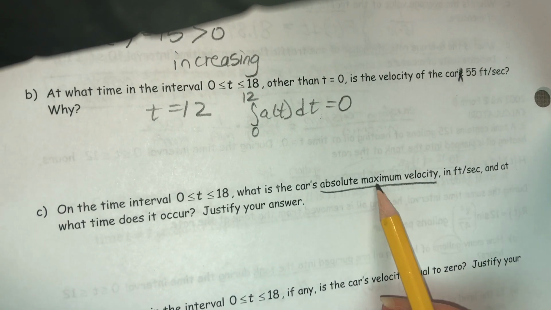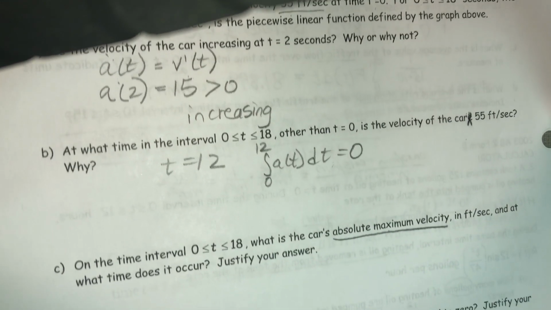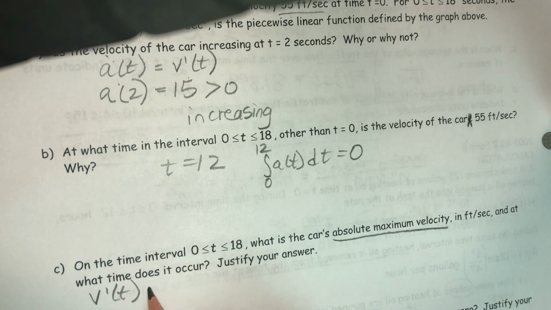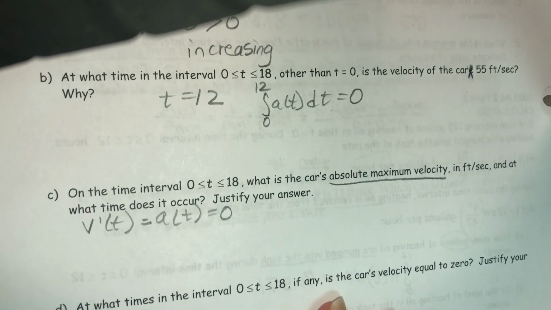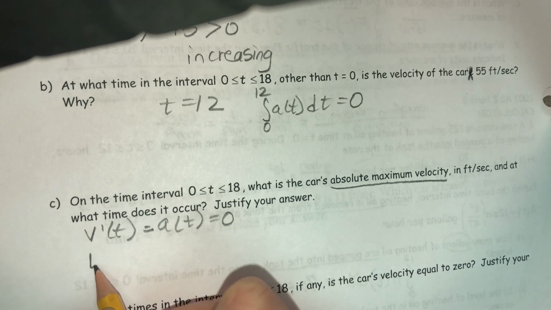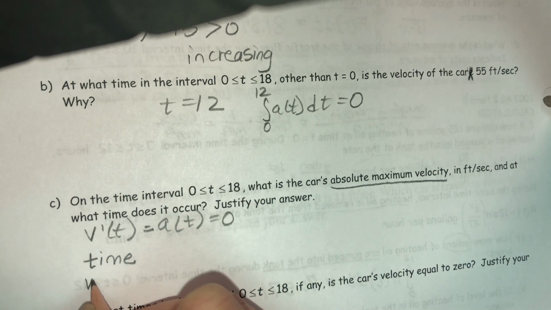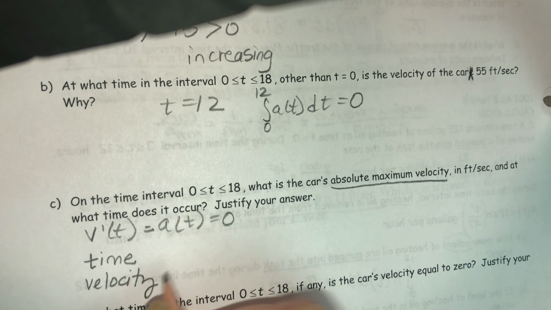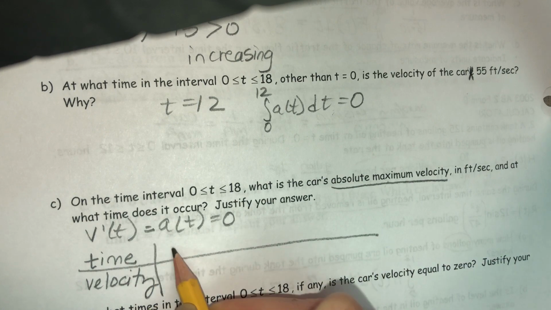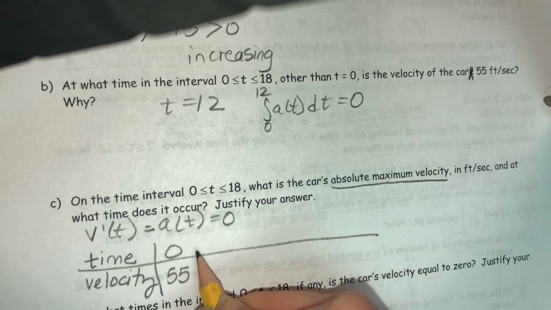So we want to find the absolute maximum velocity. So we want to first take the derivative of the velocity, which is the acceleration, and set it equal to 0. And that's how we'll find the critical values. So we'll have a table with times, and we're trying to find the maximum velocities here. Starting with 0, at time 0, the velocity is 55. That was given in the problem.